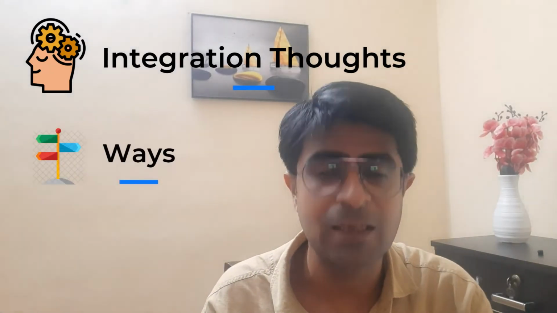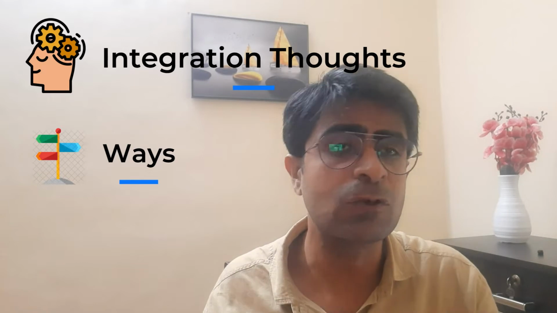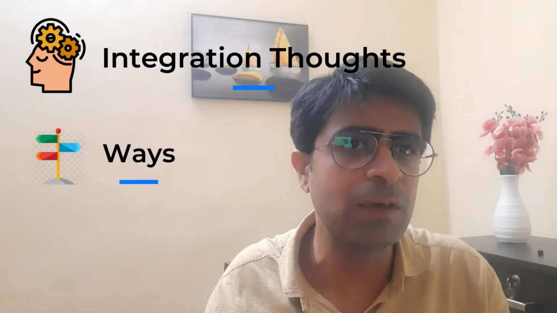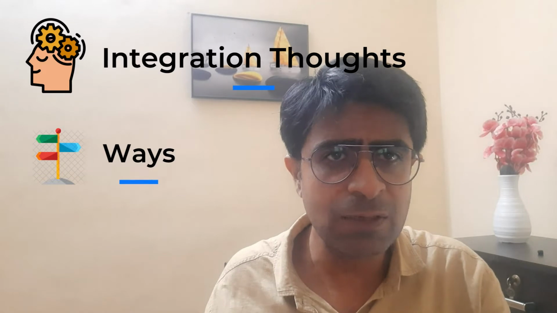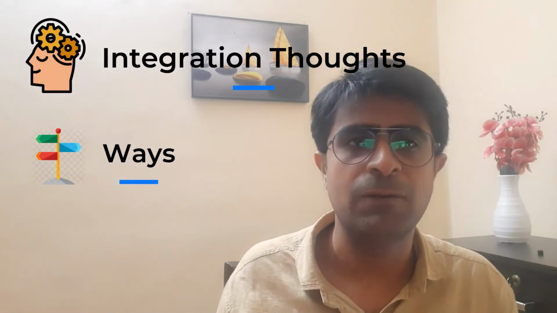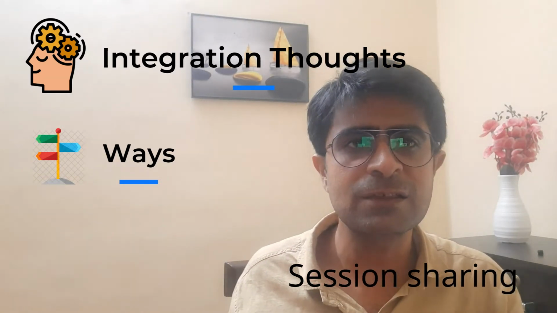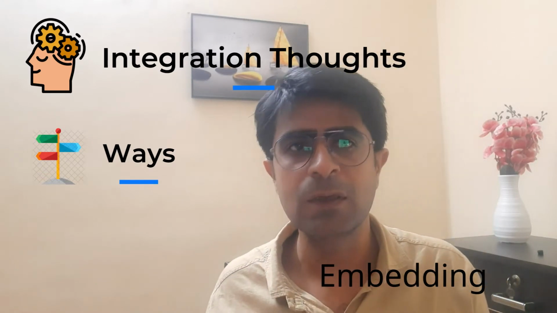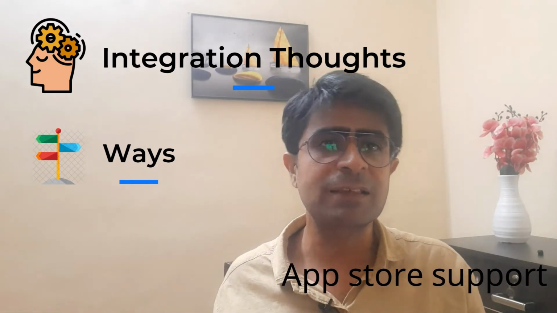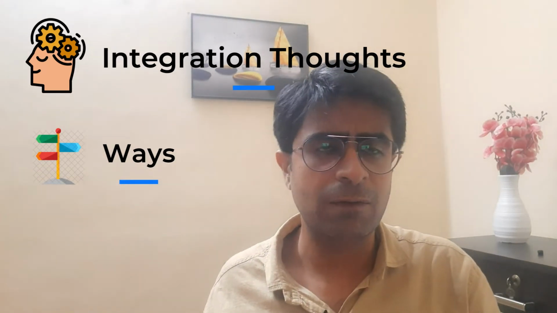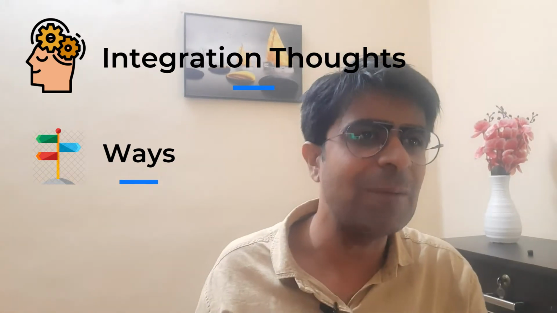Step number 2, ways. Once we are done with our evaluation and have thought of all possible integration scenarios, now we have to think of the ways through which more than one application will be able to integrate, talk with each other and exchange information. There are a lot of ways available through which integration is possible. A few of them are: number 1, web services; number 2, SSO; number 3, session sharing via access token; number 4, embedding; number 5, SDKs; number 6, applications in the app stores. These are a few ways through which two applications can talk with each other and share and exchange information.